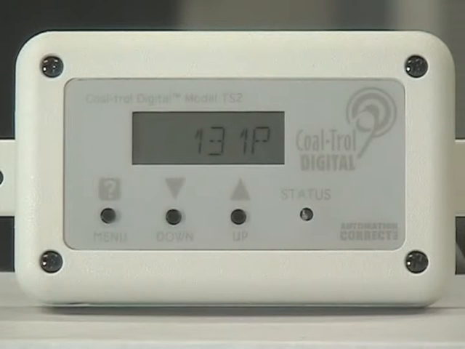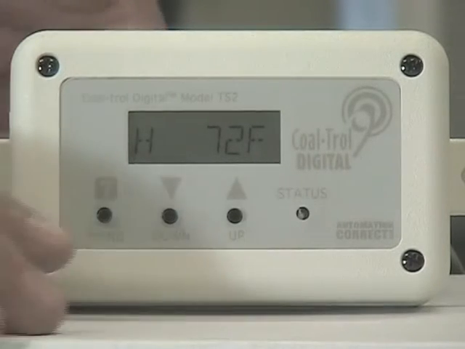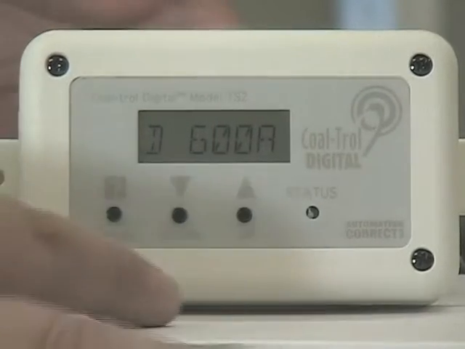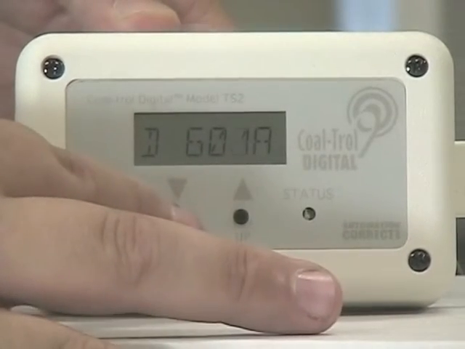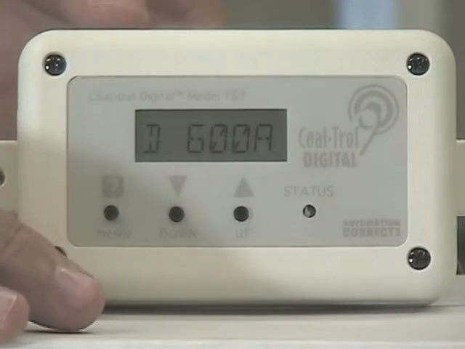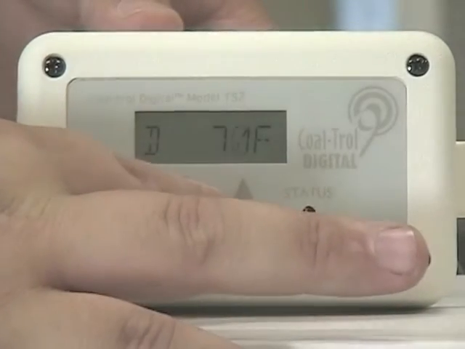Programming the day and night set points on the Coal-Trol digital TS2 thermostat is easy. From the round-robin display, when you press the menu button, the display will change to the daytime set point time. You can change the time with the up and down buttons. Hold them down to change the time faster. Next, press the menu button again to enter the daytime set point temperature display. Use the up and down buttons to change the set point temperature.